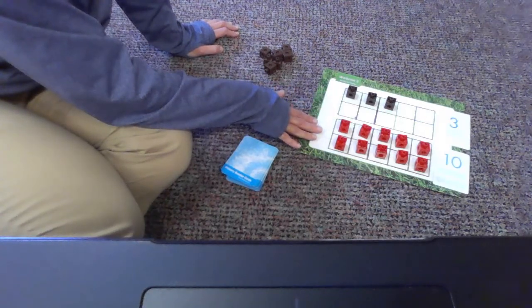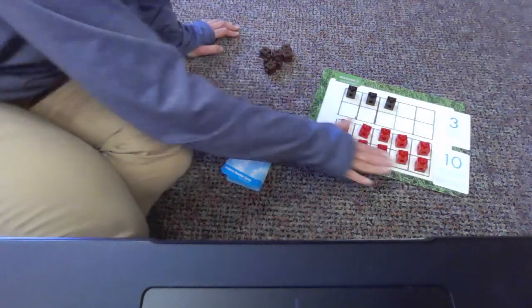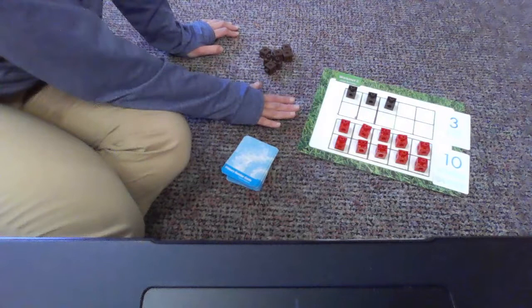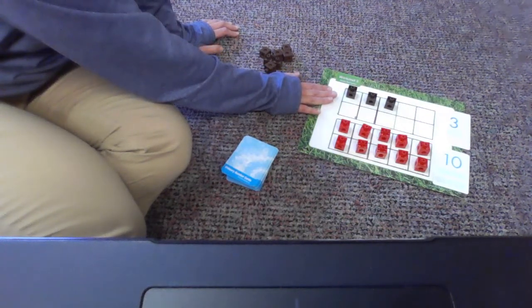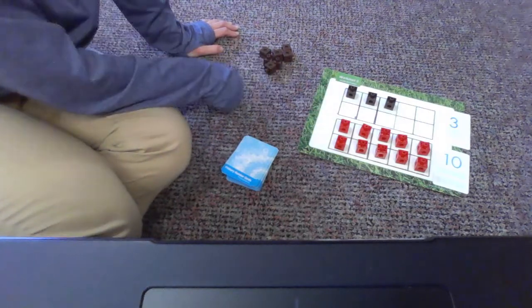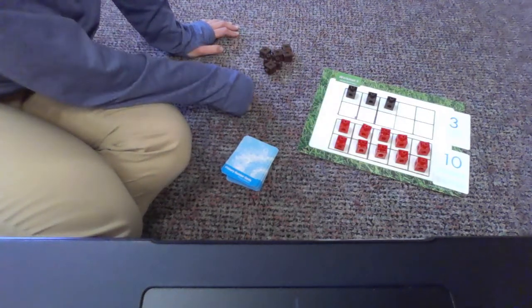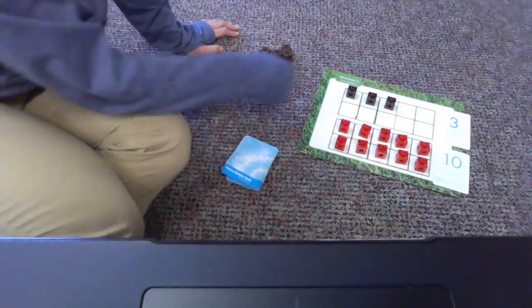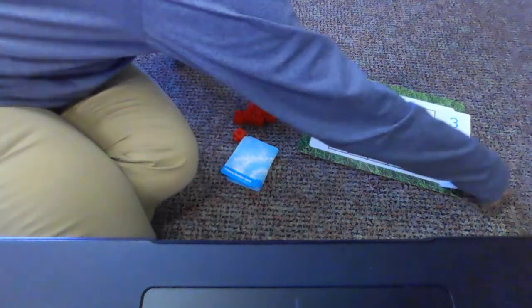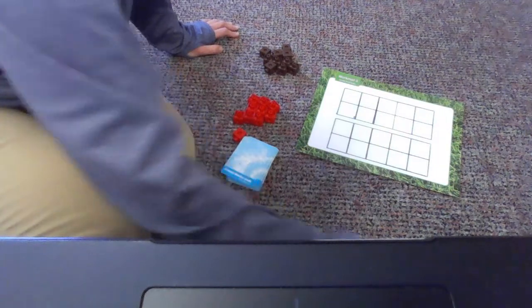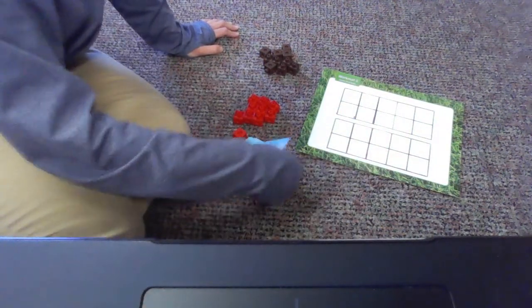When you're looking at these two 10 frames, the 10 fills the whole 10 frame up because I'm using the 10 cubes versus just my 3 cubes in this 10 frame. So what I'm going to do now, I'm going to compare 2 more cards. So I'm going to be clearing off, putting these cards on the side, and making some new ones.